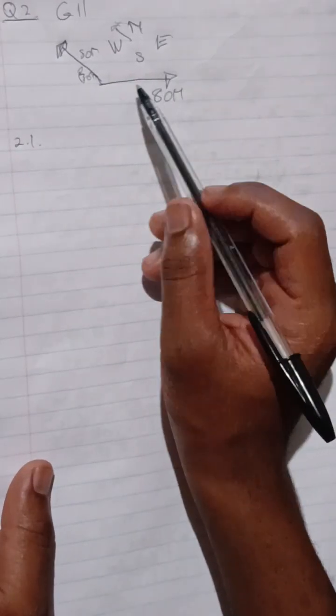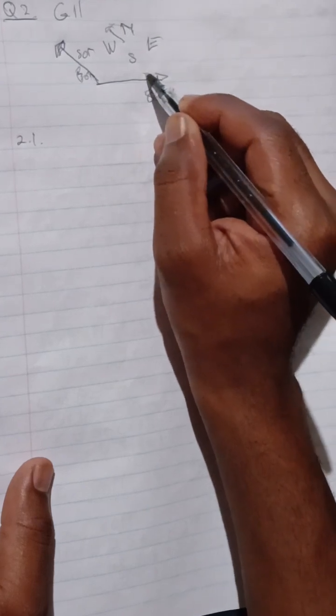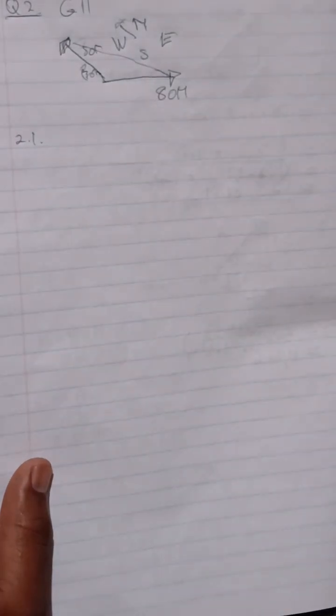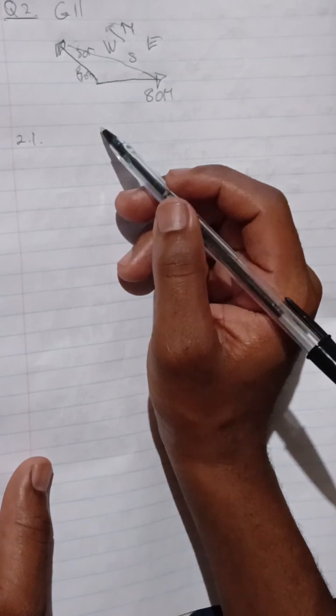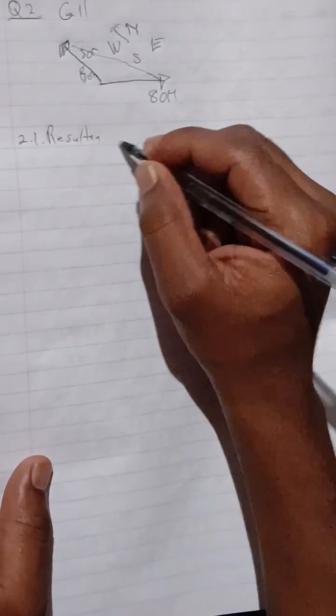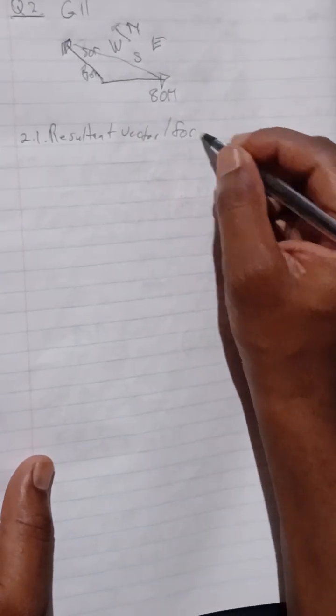If we have to replace them by one single vector, we're going to draw it like this, but then we still have to calculate the components of the vectors first. So that term we call a resultant vector or force. That's the term that they want there guys.